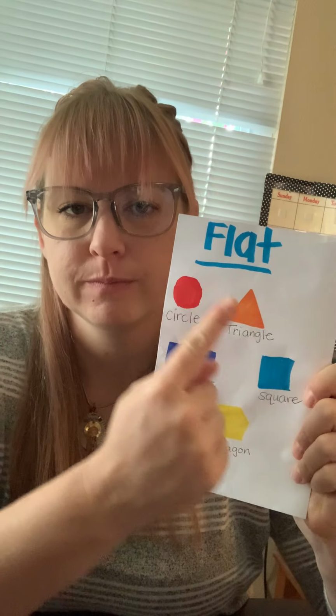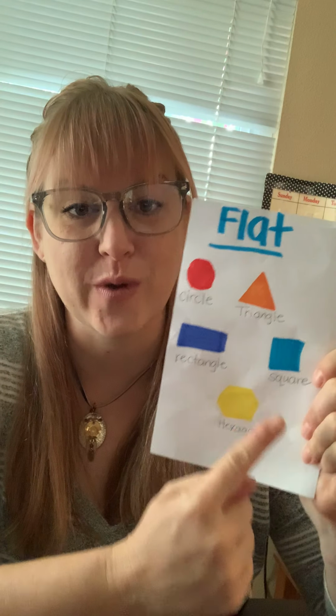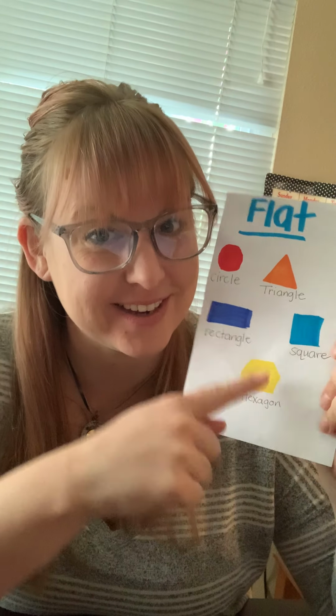So in that book, they talked about how a square is just a square until you add windows and doors and you make a house. Okay? So today you're gonna pick any shape you want that we've learned. So we've learned circle, triangle, rectangle, square, and hexagon. If you can do hexagon, turn it into a shape, that would be super cool.